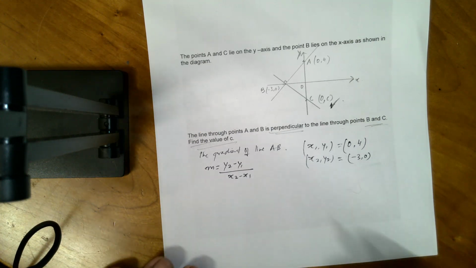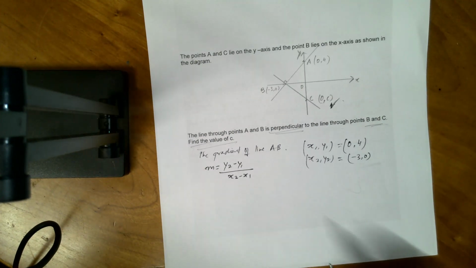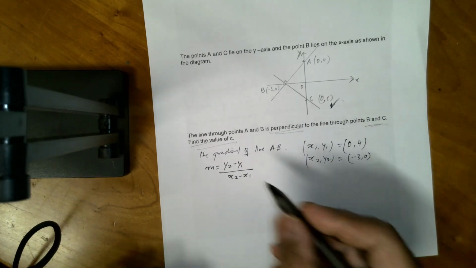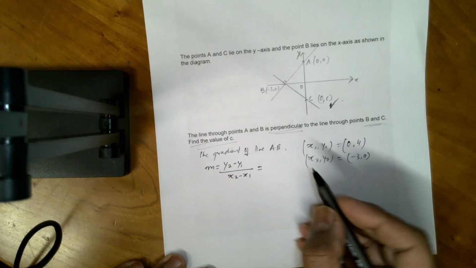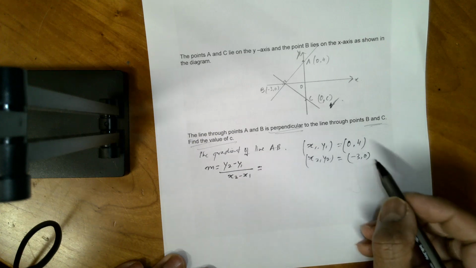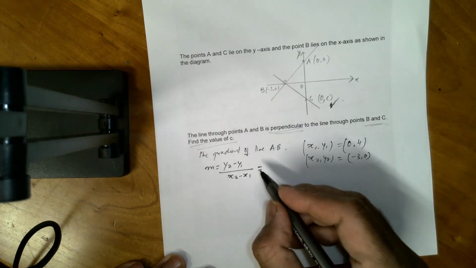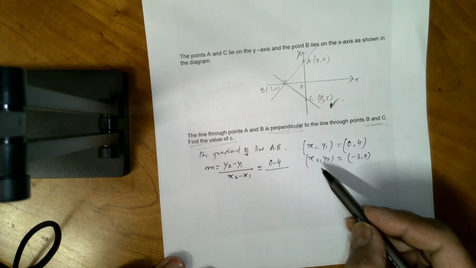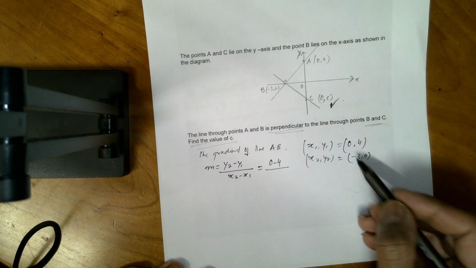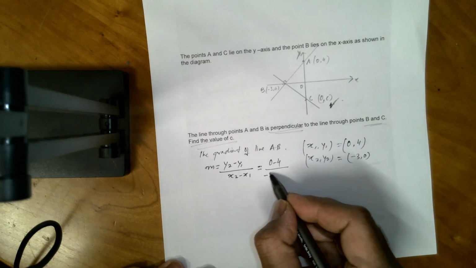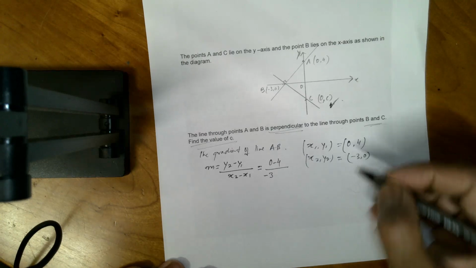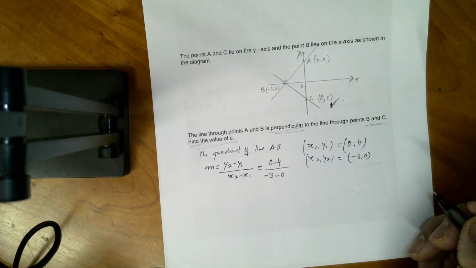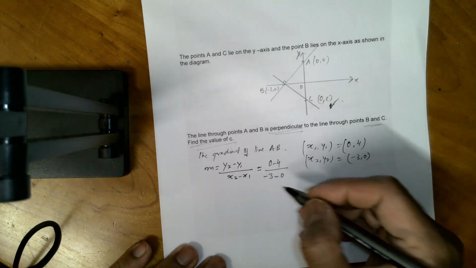Again, I would say to those who haven't watched my last video, please do so, because I have explained this in detail. So the gradient m is y2 minus y1 over x2 minus x1. Y2 is 0, y1 is 4, so you write 0 minus 4, and then x2 minus x1, that is -3 minus 0.